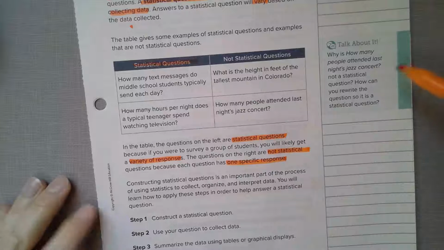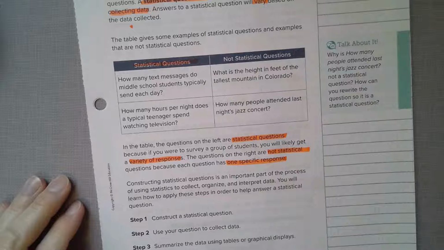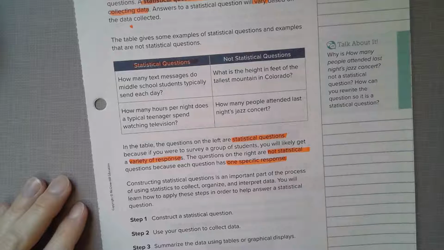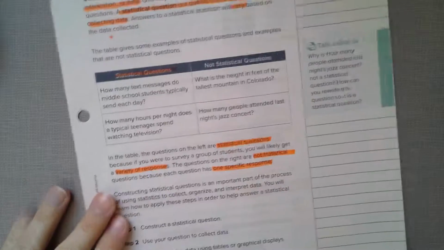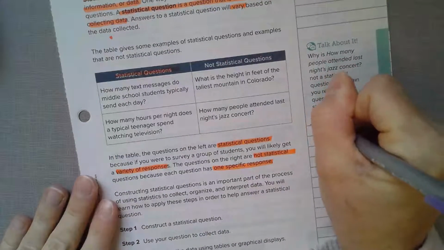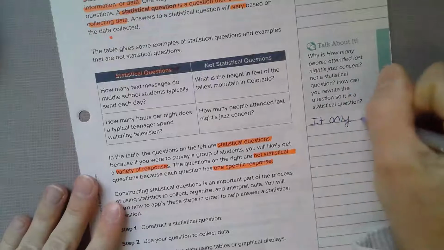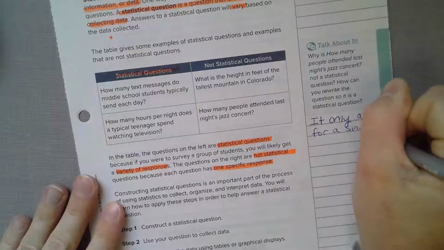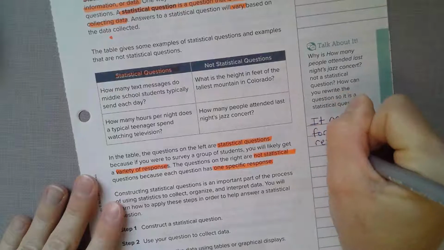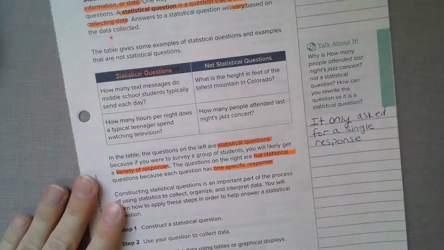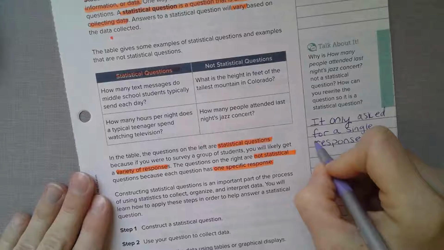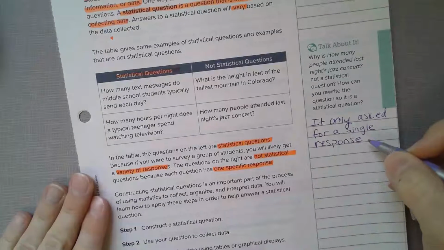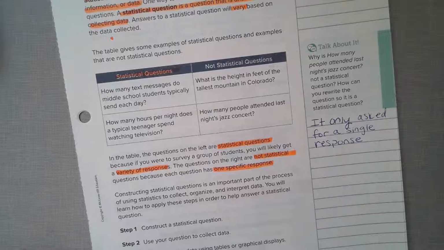All right, we're going to look over here, talk about it. Why is how many people attended last night's jazz concert not a statistical question? How can you rewrite the question so it is a statistical question? Well, it only asked for a single response. So that's why it's not a statistical question. So if we could think about how we could ask that question to open it up to gather data that varies, we've now made it a statistical question.